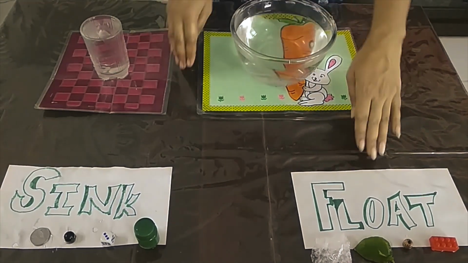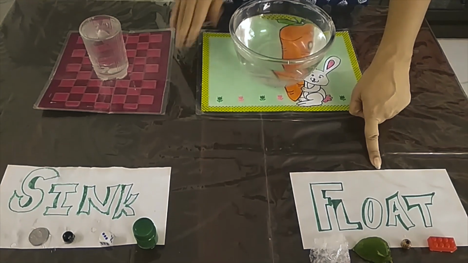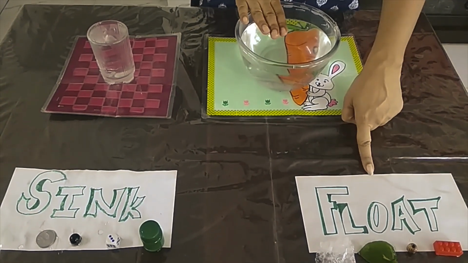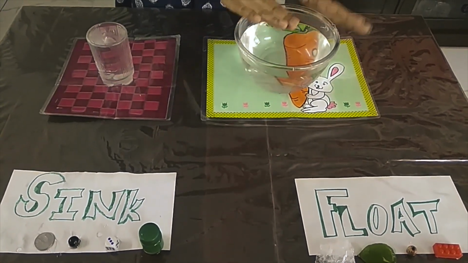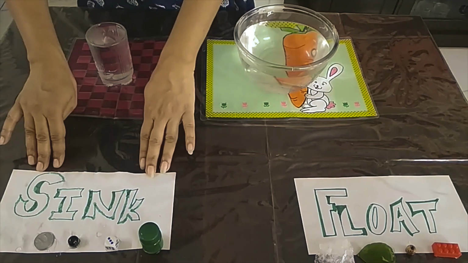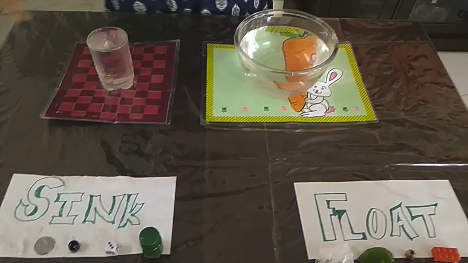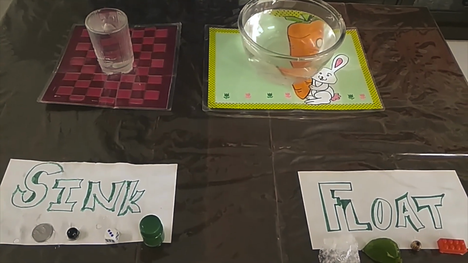So these things were over the surface of the water, so they were floating, and these things went below the surface of the water, so these things sink in water always.